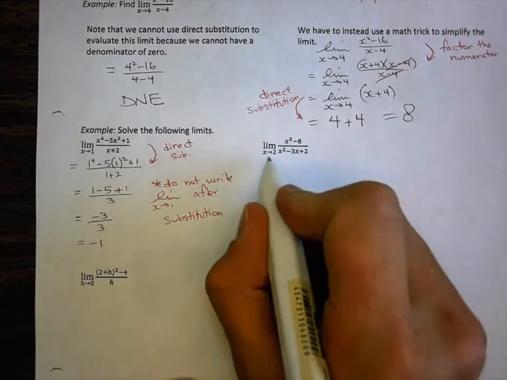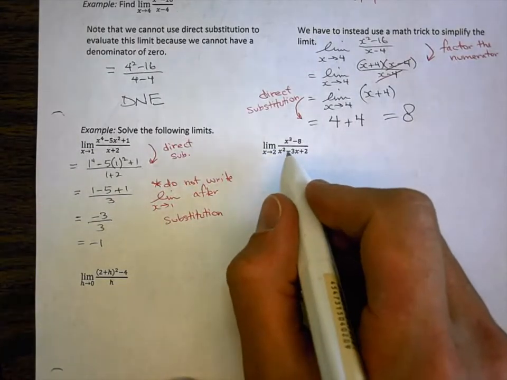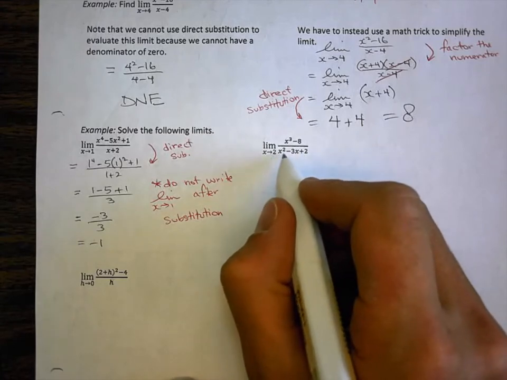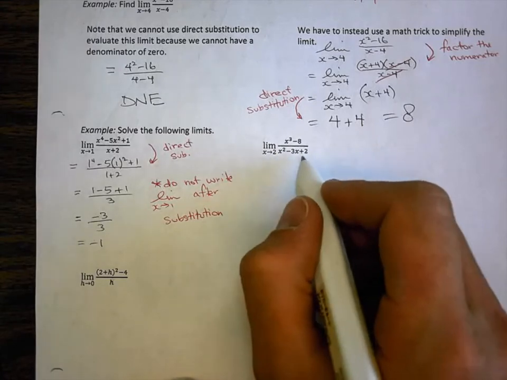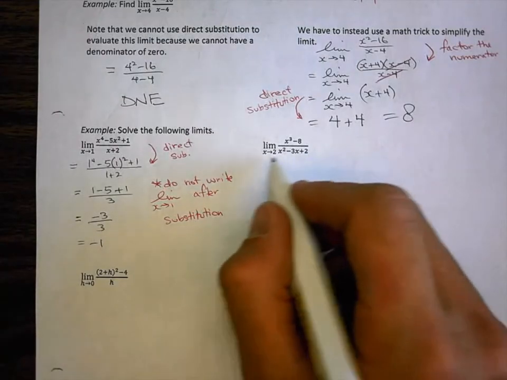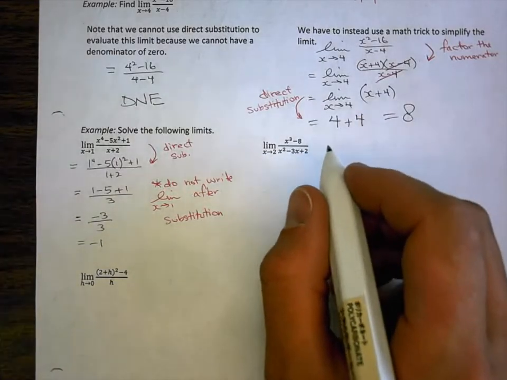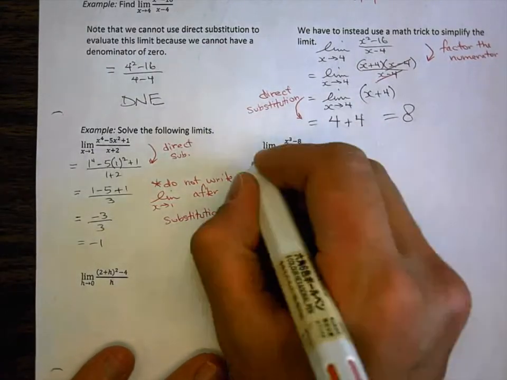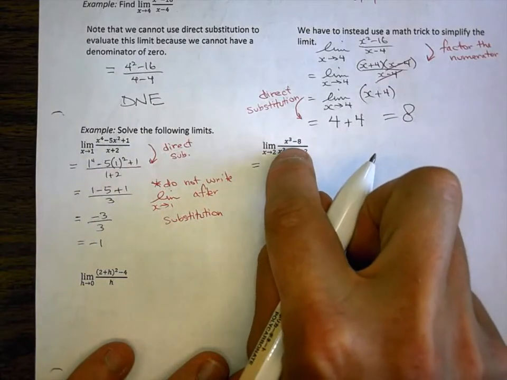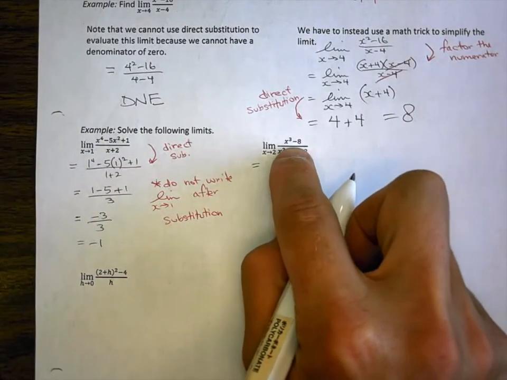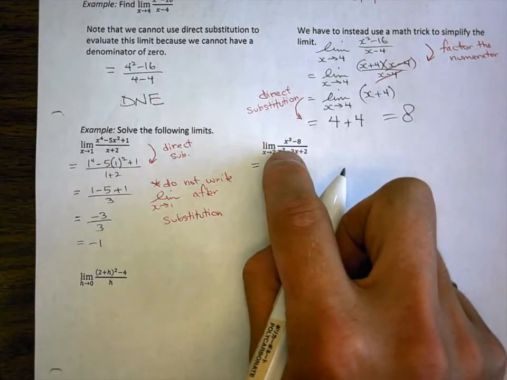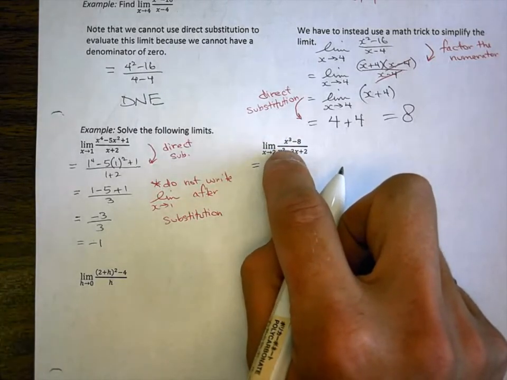So I have the limit as x approaches 2 of x cubed minus 8, over x squared minus 3x plus 2. Okay, so can I sub in 2? I get 4 minus 6 plus 2 on the bottom, 0. I cannot sub in 2, so I have to do some sort of math trick. Well, I'm going to factor. Now, in a normal year, I think you would have learned difference of cubes. I believe this year you haven't learned difference of cubes, so I'm not going to test you on this because it's not in IB, but I'll just show you the lesson like it's normally done.